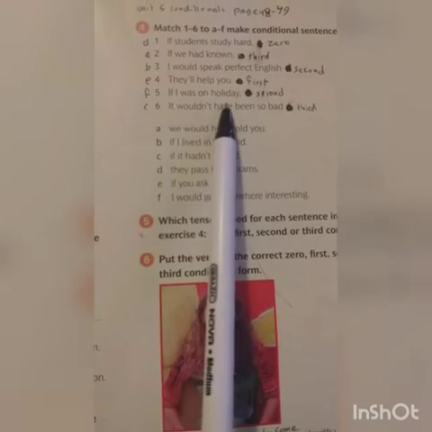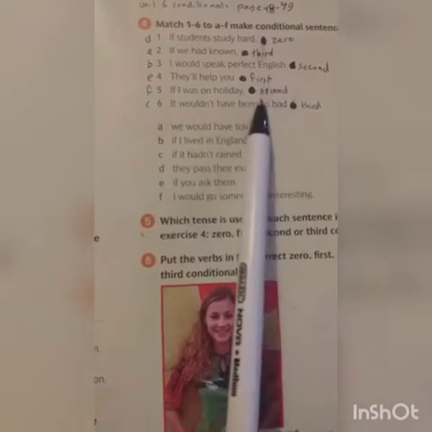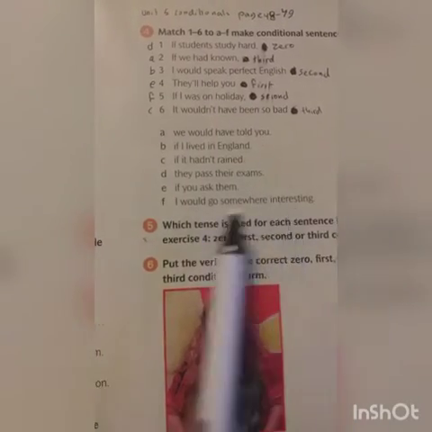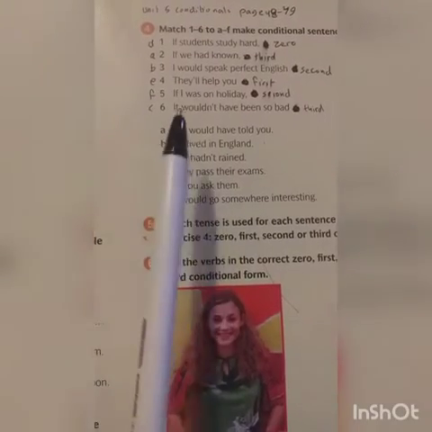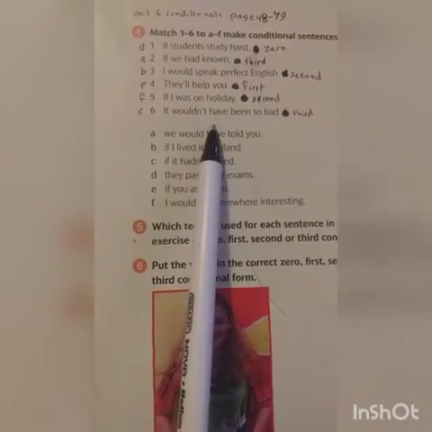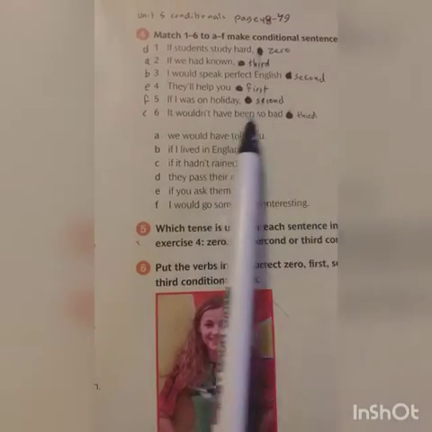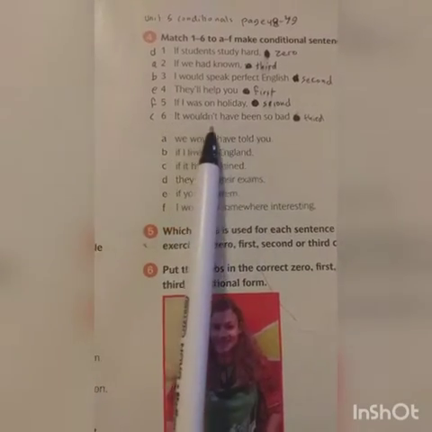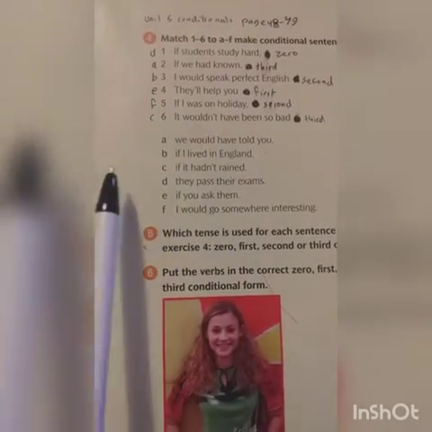If I was on holiday, and this is the second conditional because we have the past simple tense with the condition clause, and the answer is if. I would go somewhere interesting, and here we have would and the infinitive with the result clause. It wouldn't have been so bad, and this is the third conditional. We have wouldn't plus have and past participle in the result clause. And the answer is C.